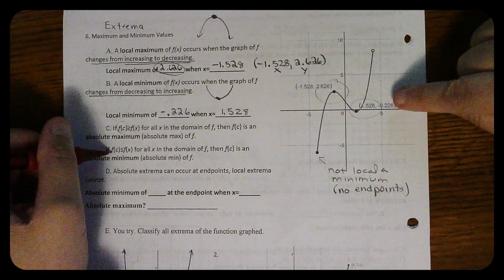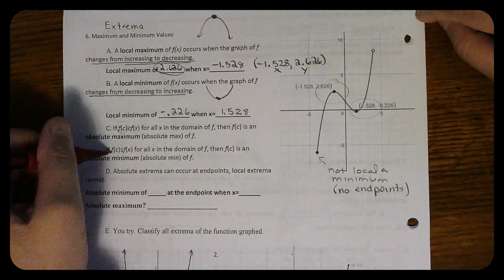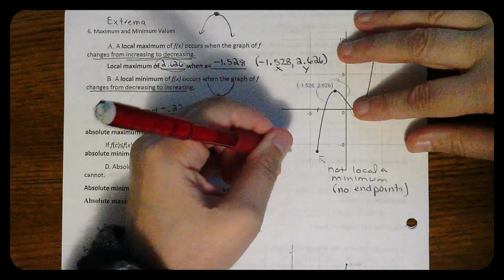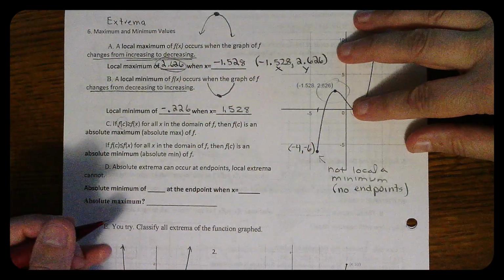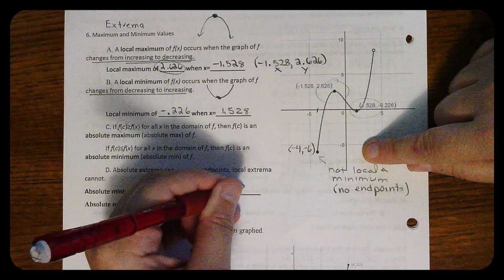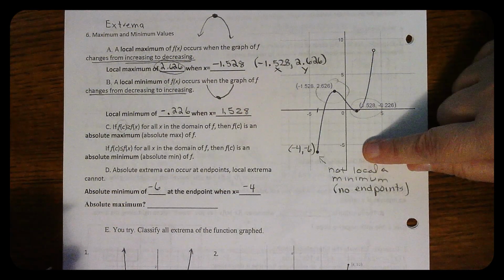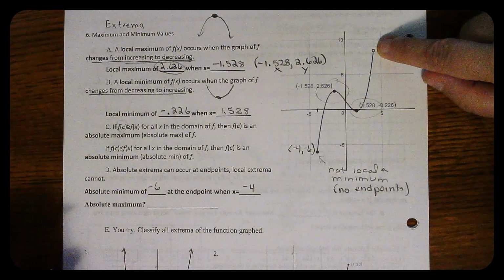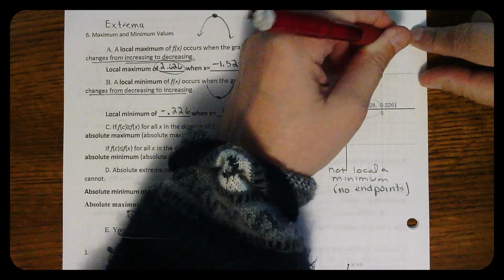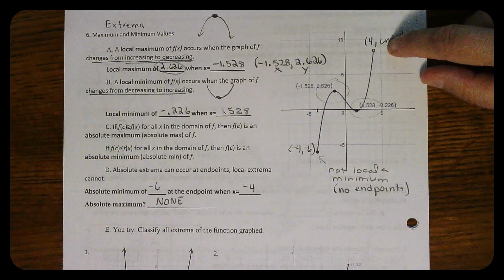All right, so look at the graph here. There is an obvious absolute minimum, and that's this point right here, and the ordered pair is (-4, -6). So the absolute minimum, the lowest y value of all the other y values, is -6 when x is -4. But is there an absolute maximum? There would be, but that's a hole. So technically when x is 4, y is undefined. That means there is no absolute maximum.